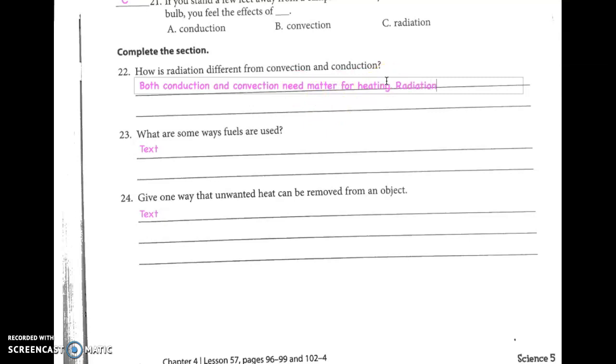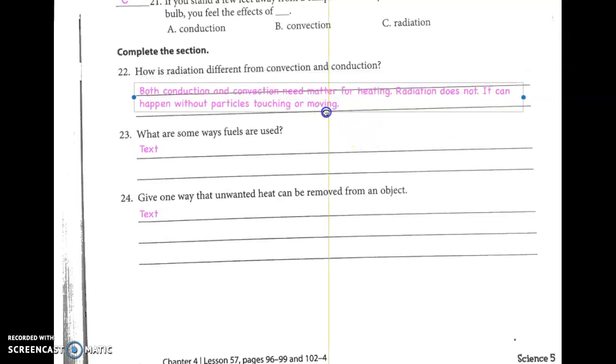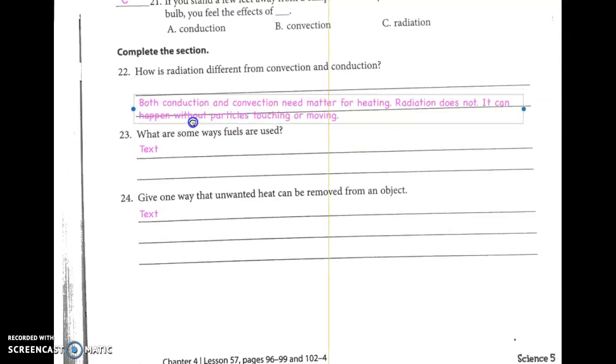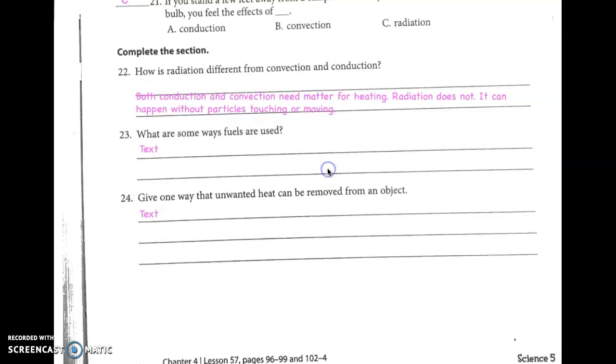Radiation, however, does not need matter because it can happen without the particles directly touching each other or even moving. So that is what I put. Okay? If you wrote something similar, that's totally fine. It doesn't have to be word for word.